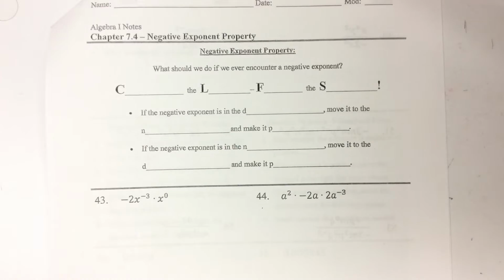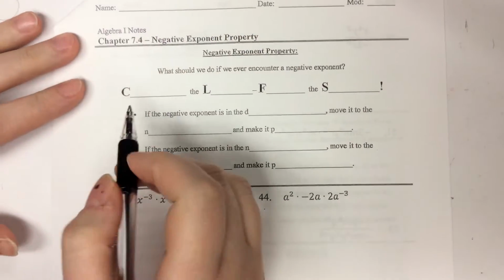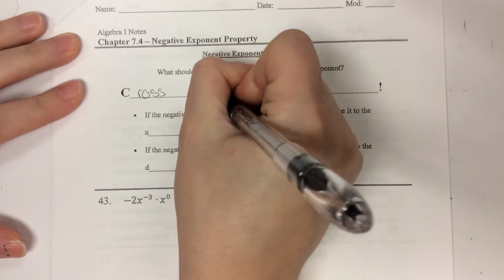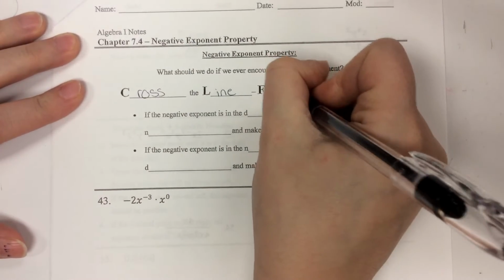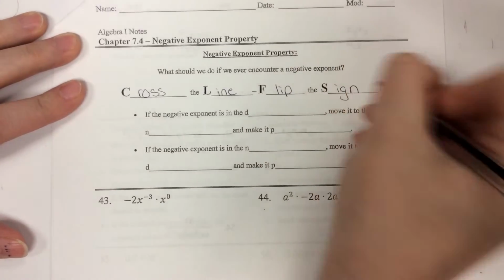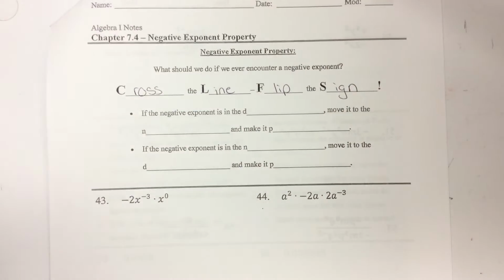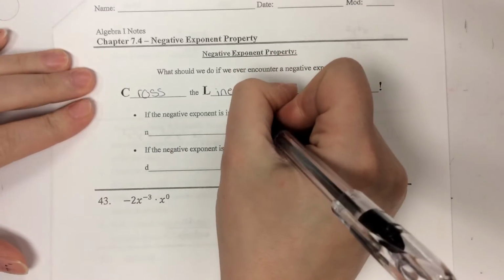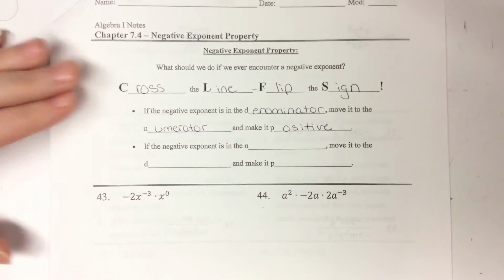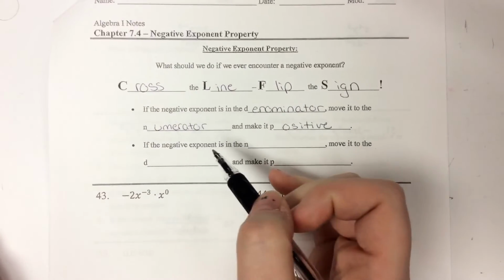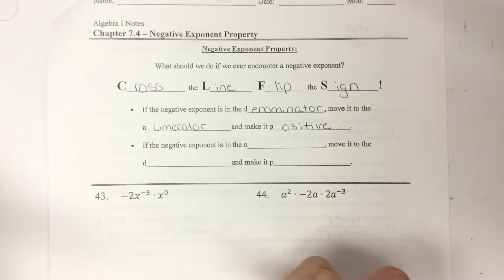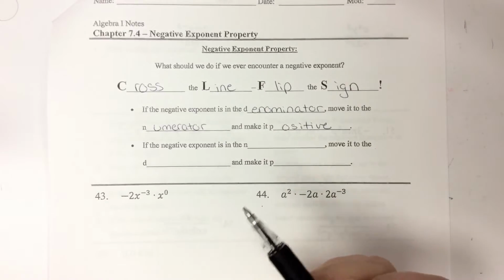All right. Now, negative exponents are really easy if you remember one thing. When you see a negative exponent, you need to cross the line and change or flip the sign. Okay. Now that little saying is going to make it really easy for you to remember. Cross the line, flip the sign. All right. If the negative exponent is in the denominator, you need to move it to the numerator and make it positive. Okay? And vice versa, if the negative exponent is in the numerator, then you need to move it down to the denominator and once again make it positive.